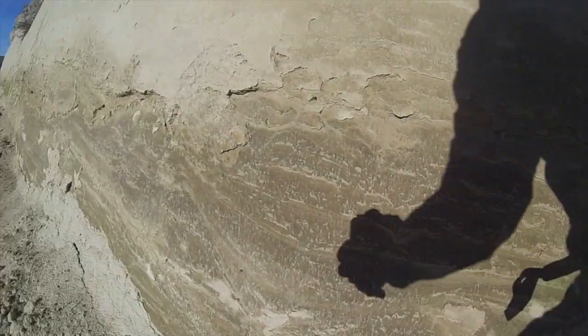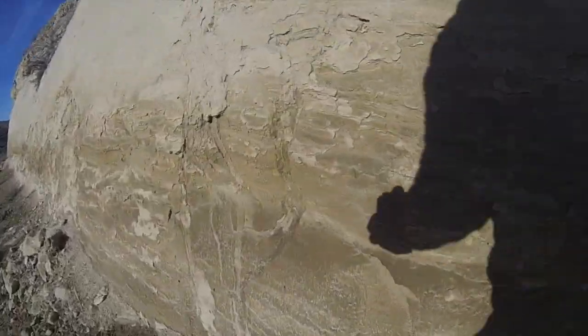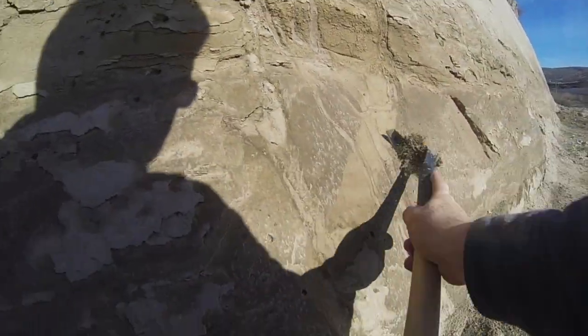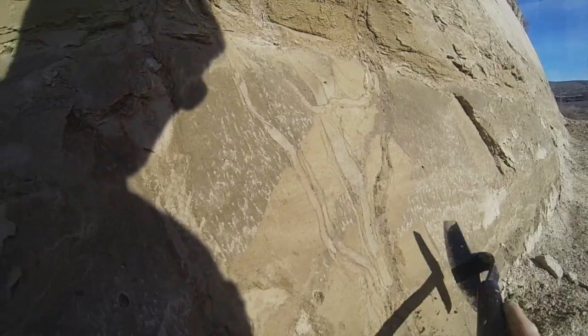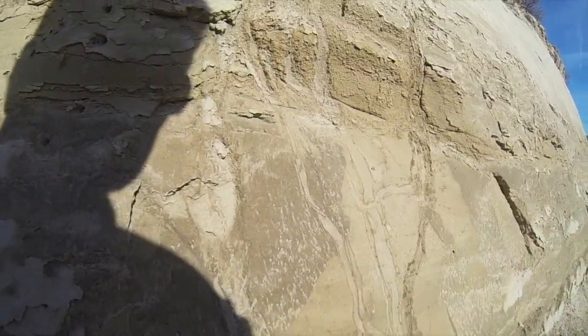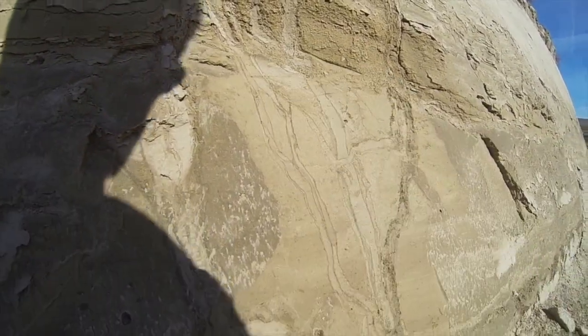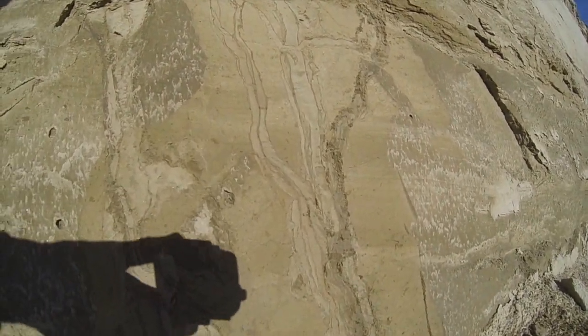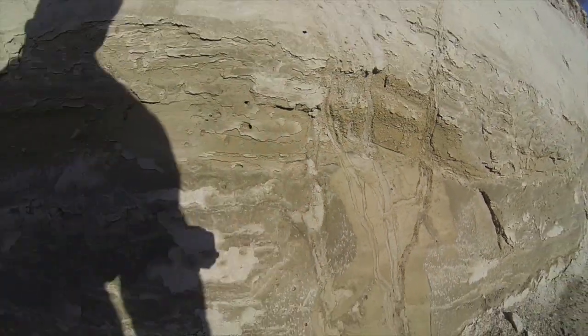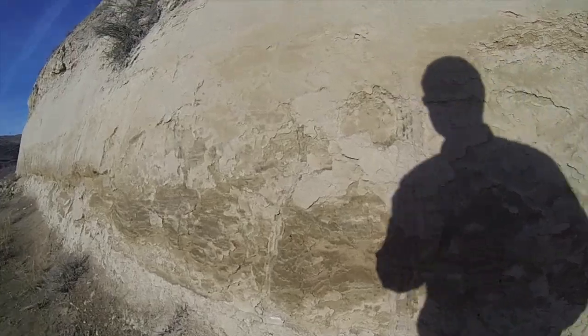Another dike. Some small features here that branch and cross-cut one another. And so on and so on.